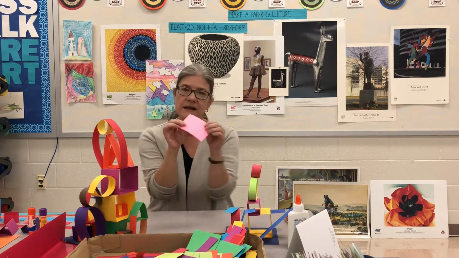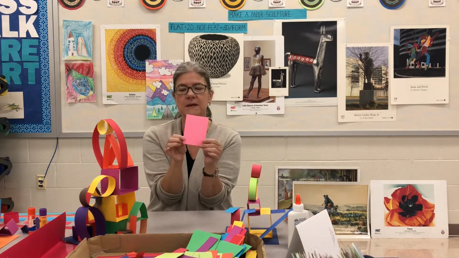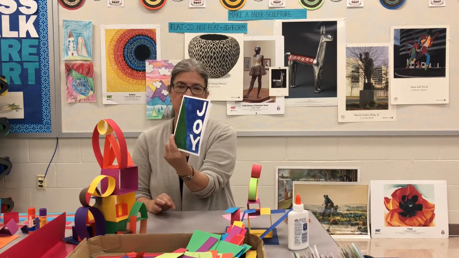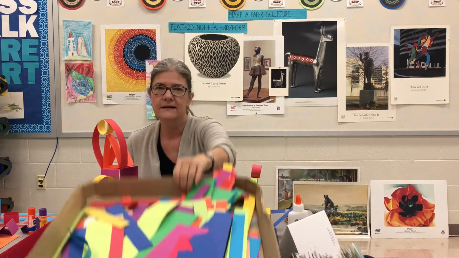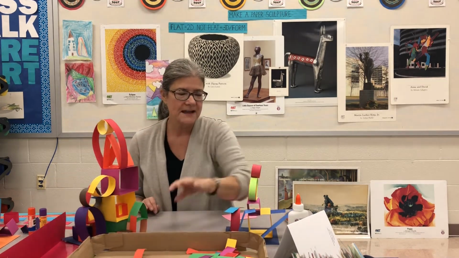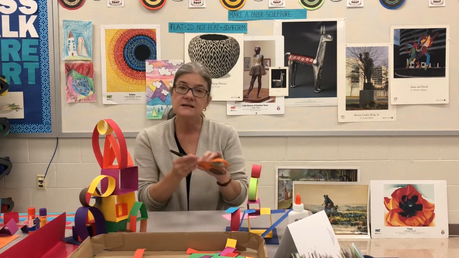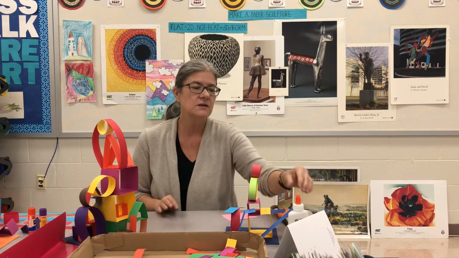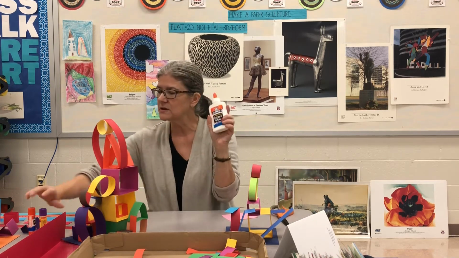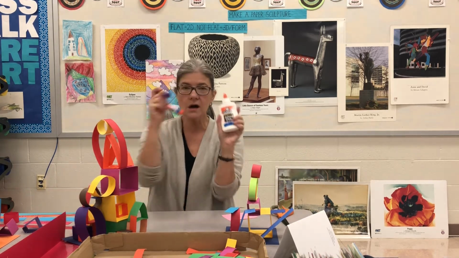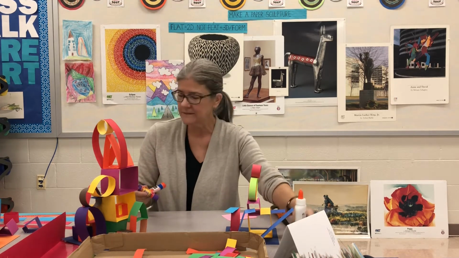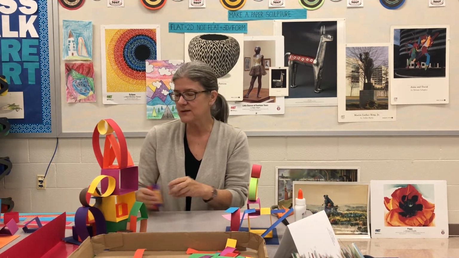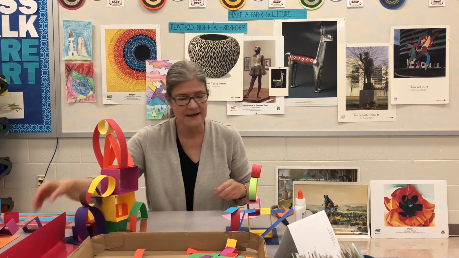If you have something like cardstock, something that maybe a postcard comes on, or here's an old Christmas card, you could use that. I've got lots of construction paper already cut into strips. So you might need some scissors. You definitely are going to need some glue or a glue stick today. And we're going to use some folding and rolling techniques to make a sculpture.